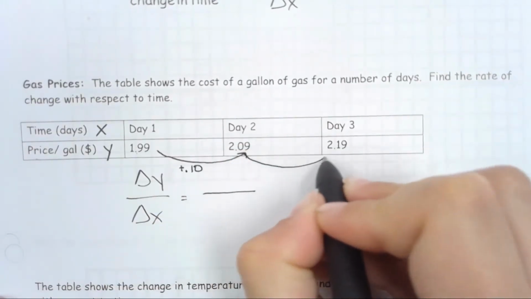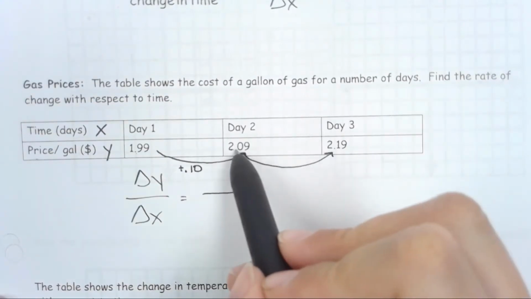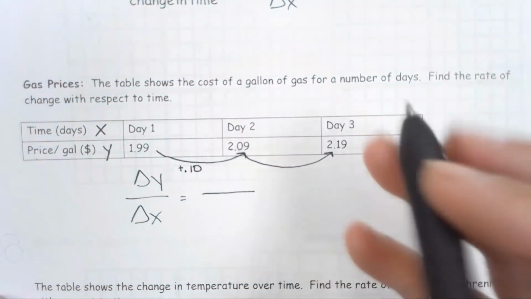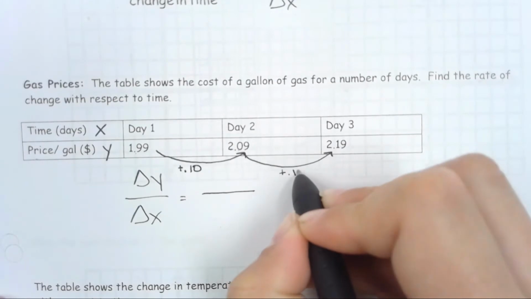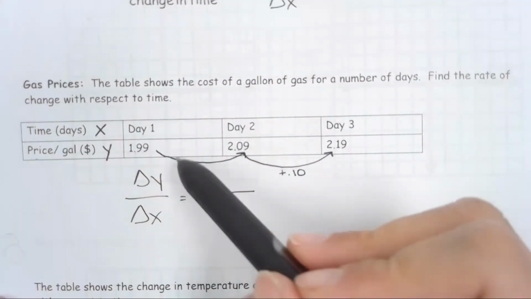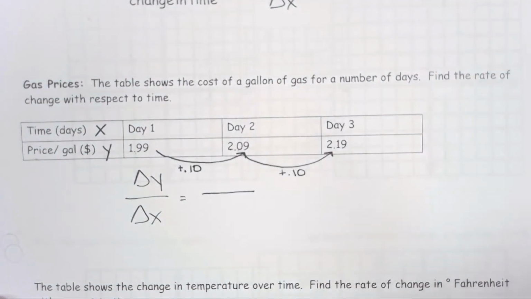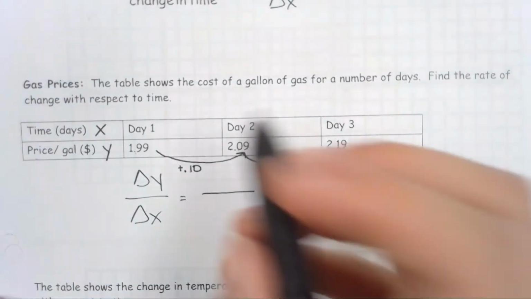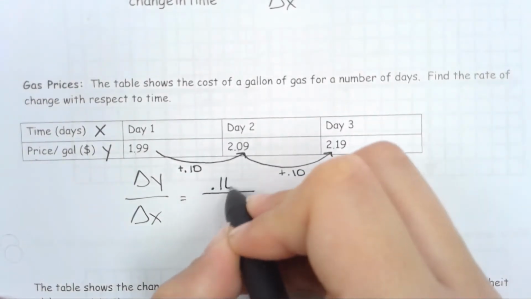Then you do it again. So I'm like, okay, how do I get from 2.09 to 2.19? Well, once again, that was an increase of 10 cents. So since I had this constant rate of change, that means that my change in y is going to be that 10 cents.